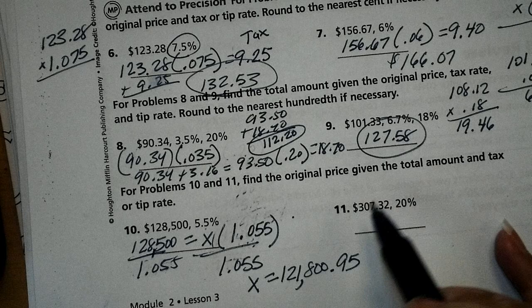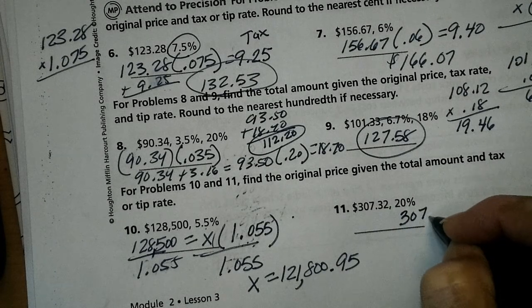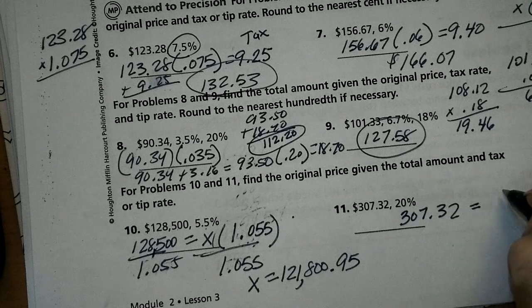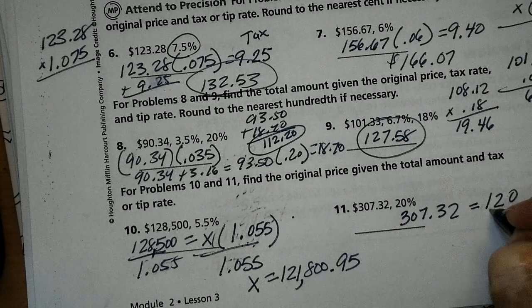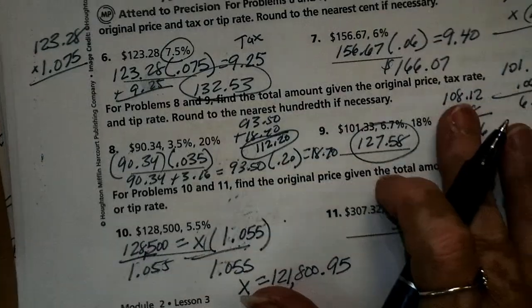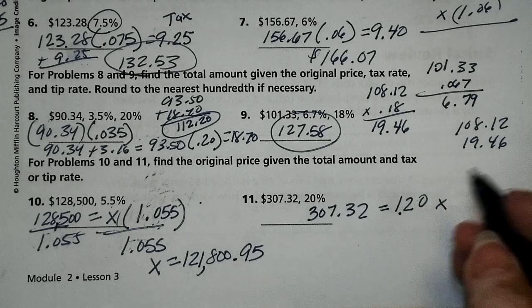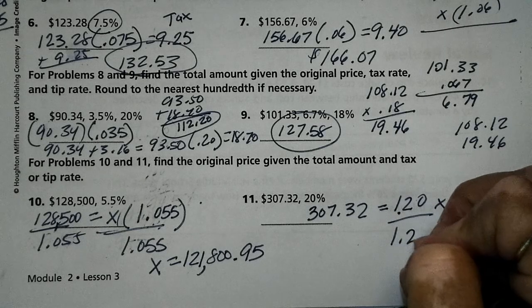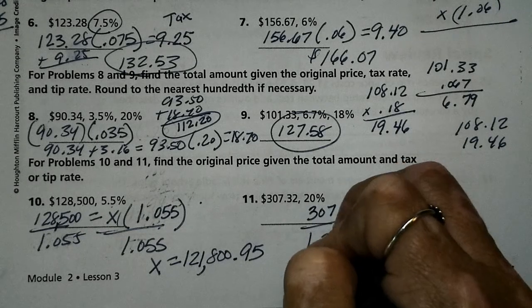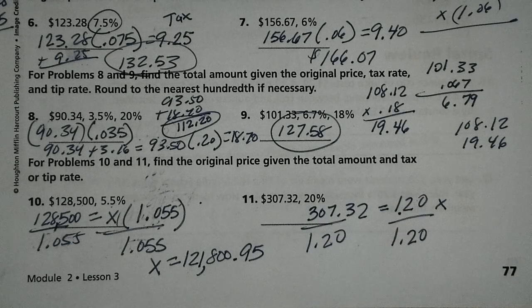Alright, so then what are we doing on 11? Same thing, right? So 307.32 equals 1.2x. So then if we divide by 1.20, I should get something smaller than 307.